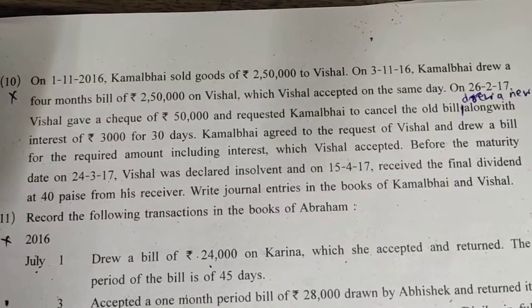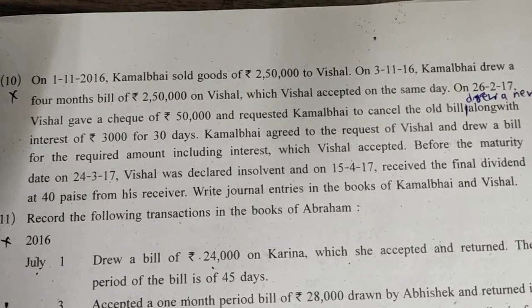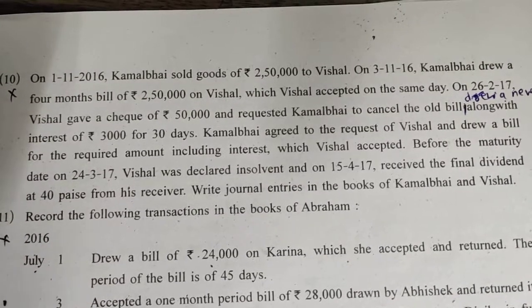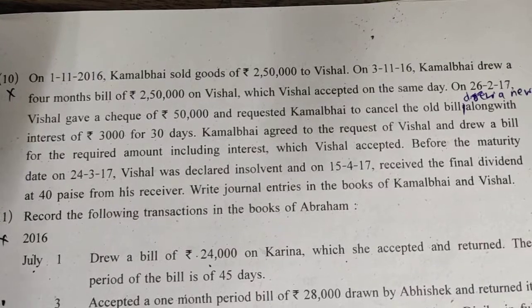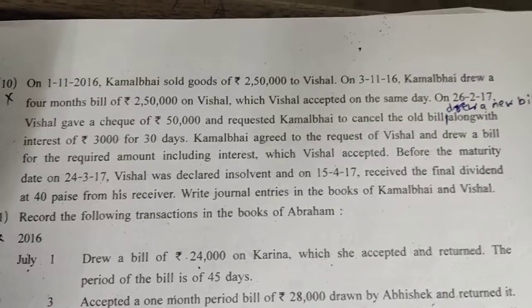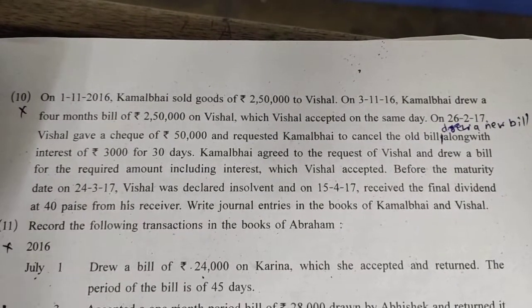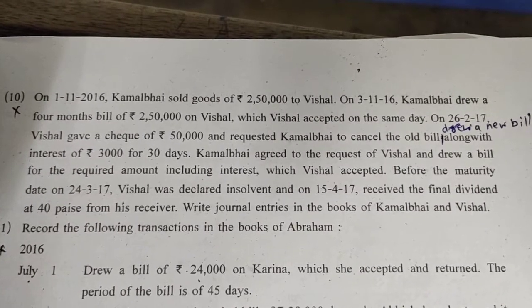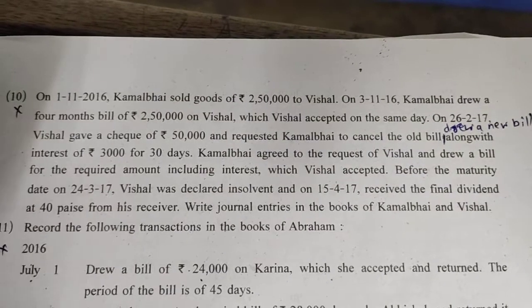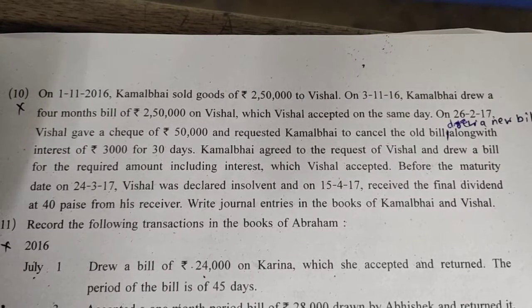So we will pass entry for those also. Moreover, before the maturity of the new bill, the drawee became insolvent. We know that when the drawee becomes insolvent, the bill gets dishonoured immediately. So we will pass entry for that also. And finally, 40% dividend is received from his receiver, so we will pass entry for that also. So one by one, for each thing we will pass entry.